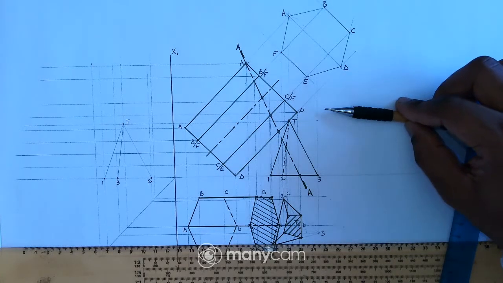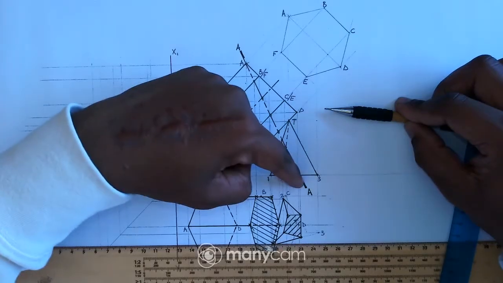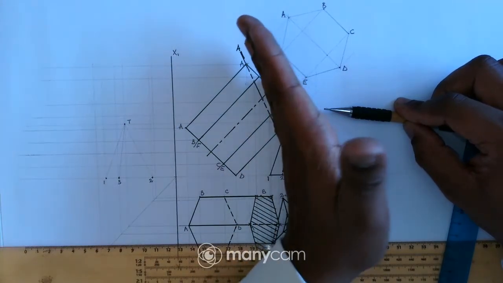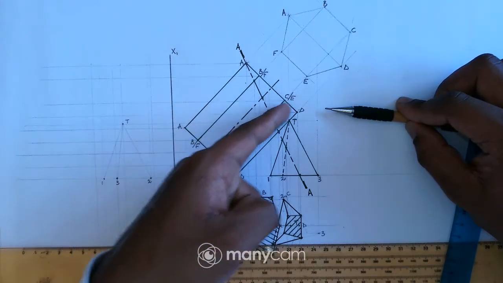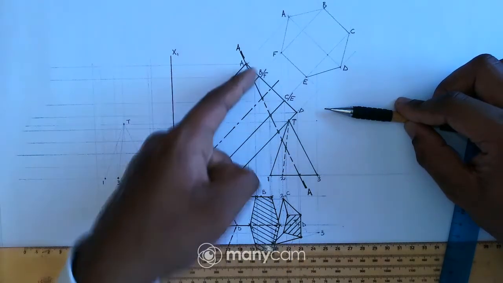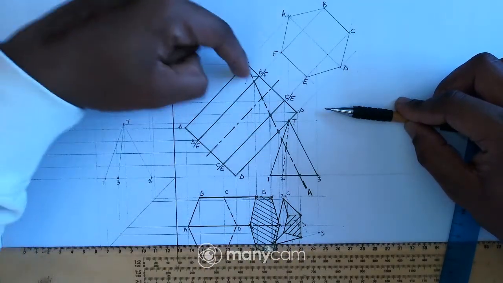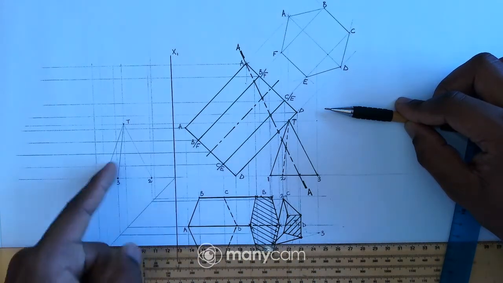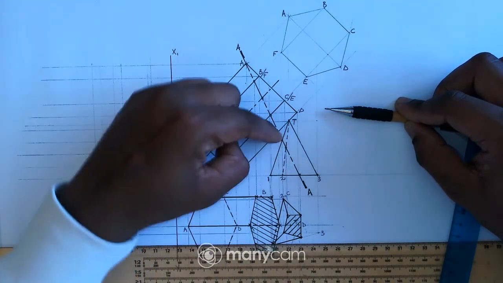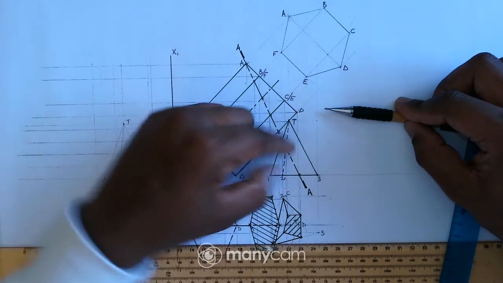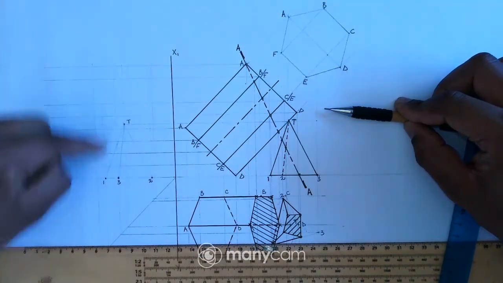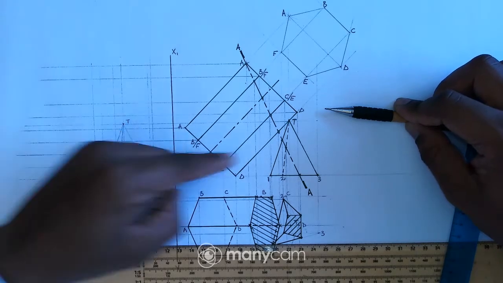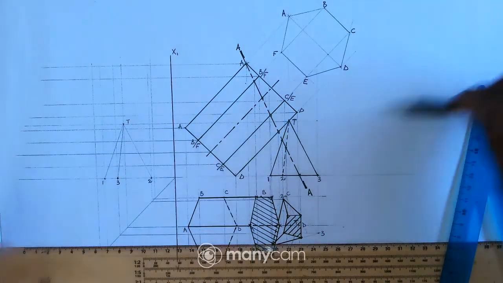For me to see the cut surface of the two solids, I'll have to remove the two portions of the two solids. So obviously I'll see this cut surface at the bottom there, so I can just project the points of the cutting plane there to our right view, right?